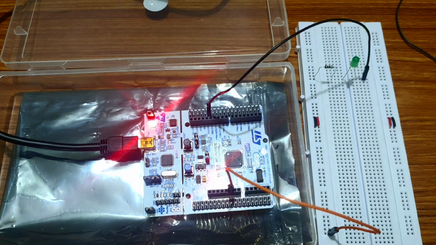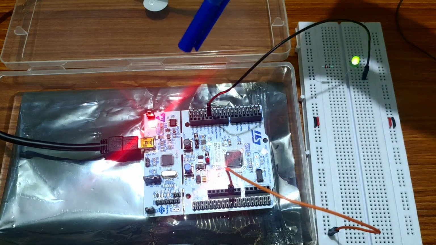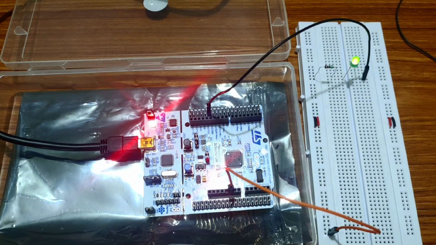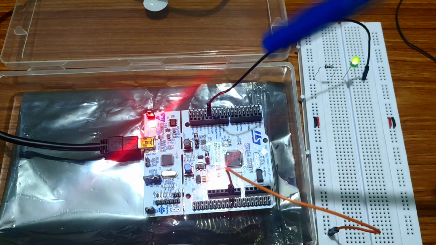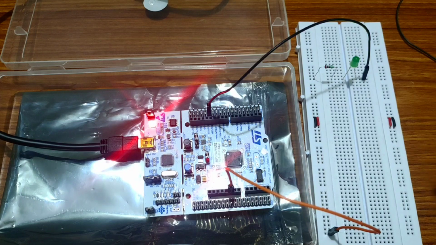This is the demonstration of LED blink using STM32F446. Here it is a very simple circuit. I have just taken the ground from the STM32 board and given it to the negative terminal of the LED, and I have taken pin 6 from the STM32 and given it to the positive terminal. As you can see, both the green LED on the board and the one on the breadboard are blinking.